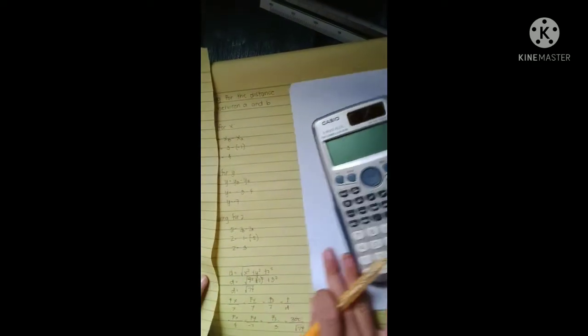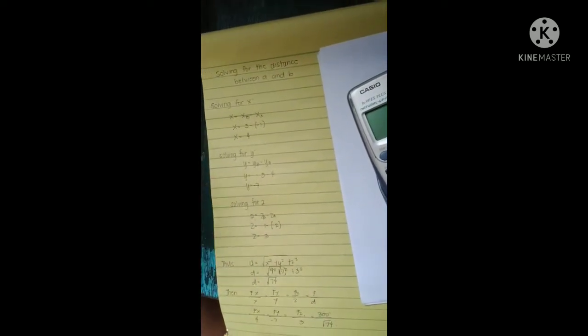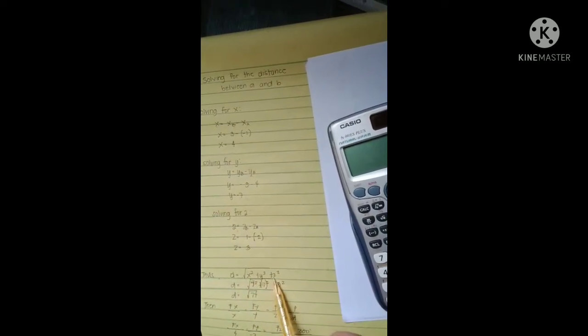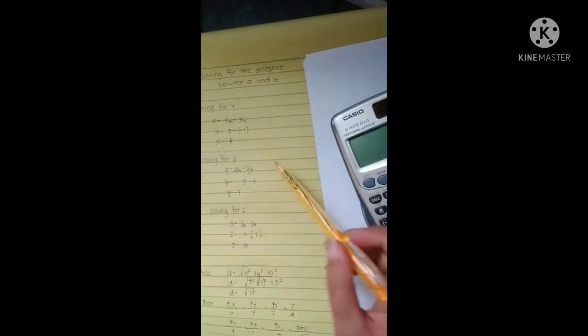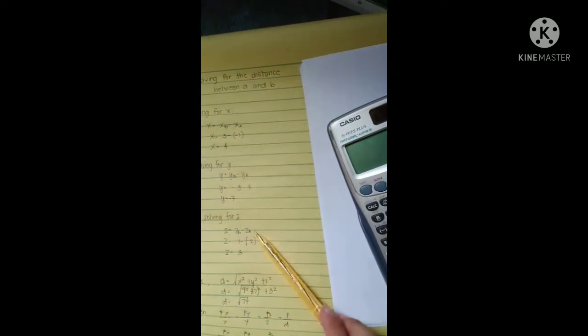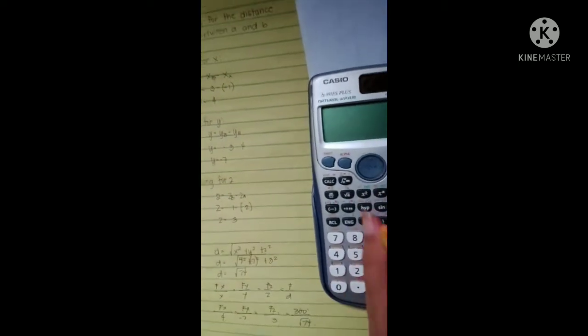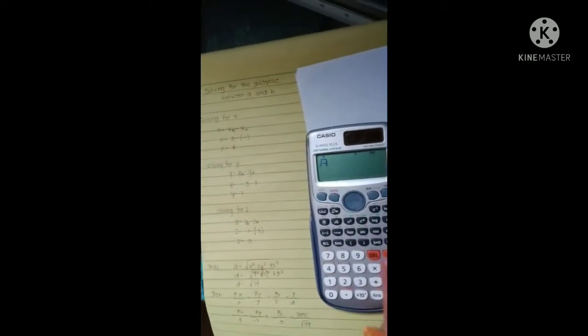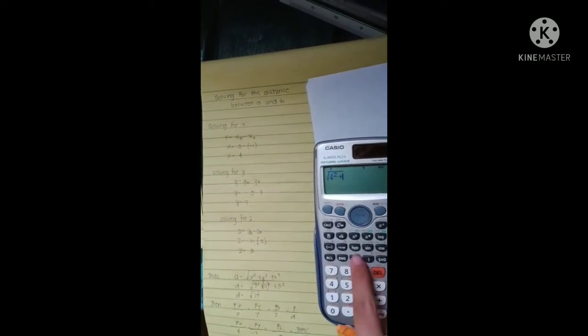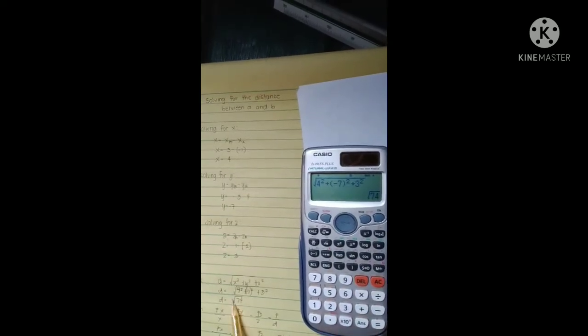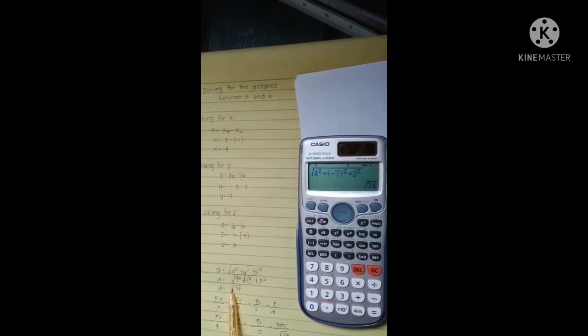Thus, solving for the distance, it is equal to the square root of x squared plus y squared plus z squared. Substituting all the values we solved for x, y, and z, we have the square root of 4 squared plus -7 squared plus 3 squared. Solving it, D is equal to the square root of 74.